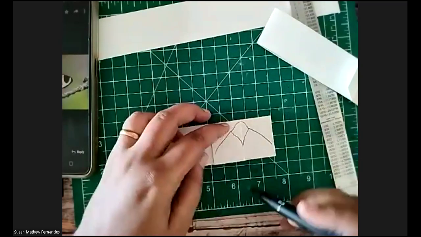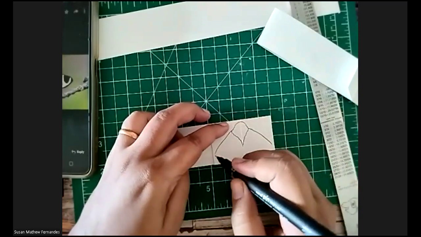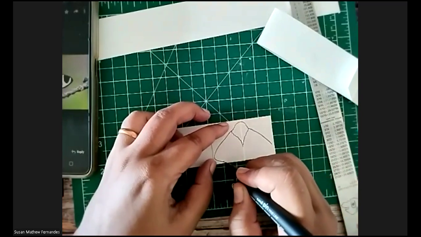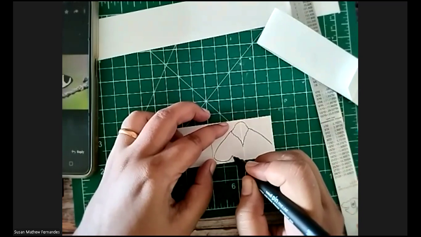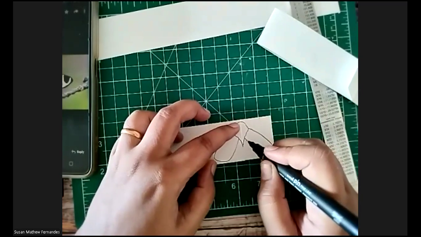Okay, I'm going to continue, but I guess you all got the gist of what I'm trying to say. Go for it. That was what I was trying to say. Moths are not difficult at all. You've already drawn them. Go for it.